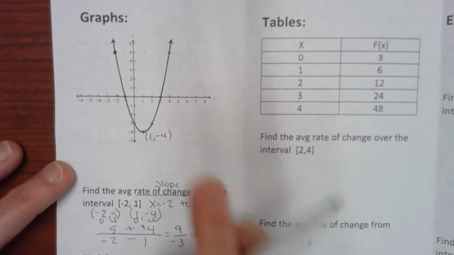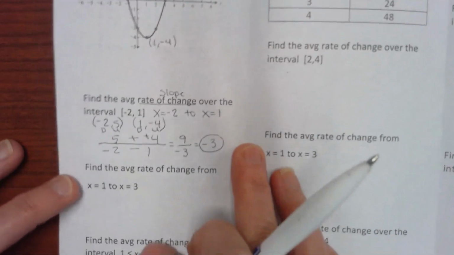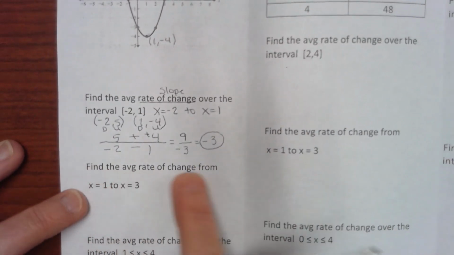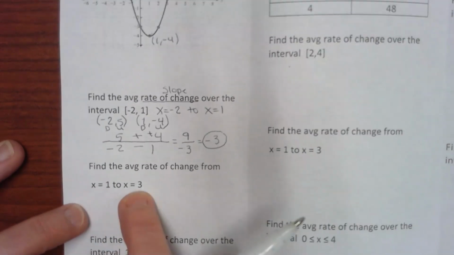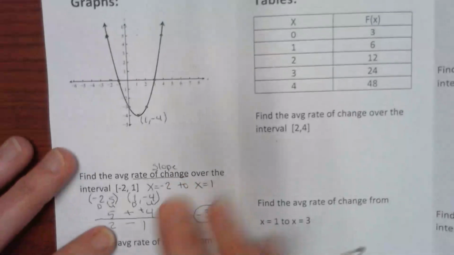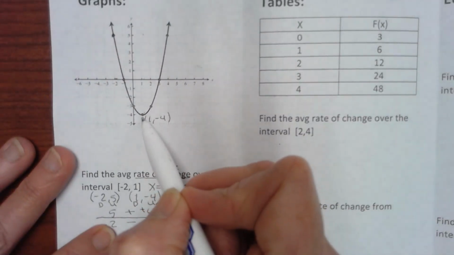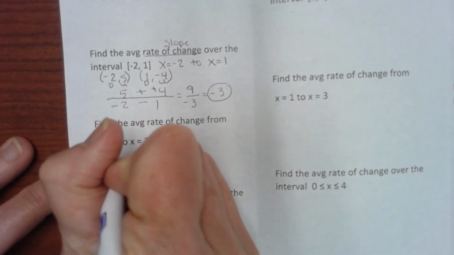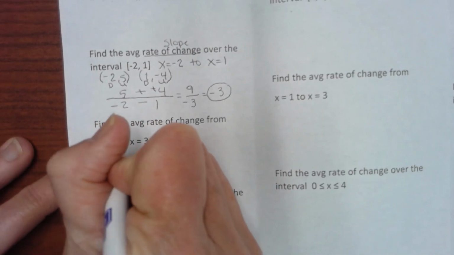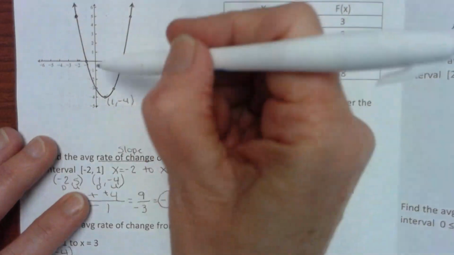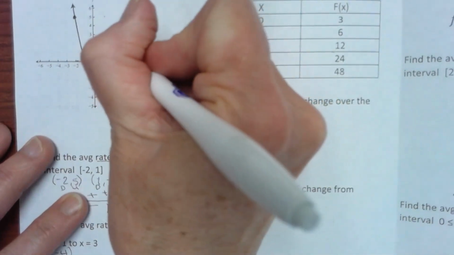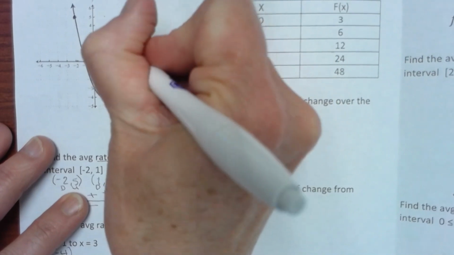Okay, let's do another one. Notice we're using the same graph. Trying to get you used to seeing the different ways they can write this. Find the average rate of change from, notice here they just give you the x values. X equals 1 to x equals 3. Okay, well, we already know that x equals 1 is at 1, -4. And x equals 3, let's find that. Well, that's actually right here on the x-axis. That's 3, 0.